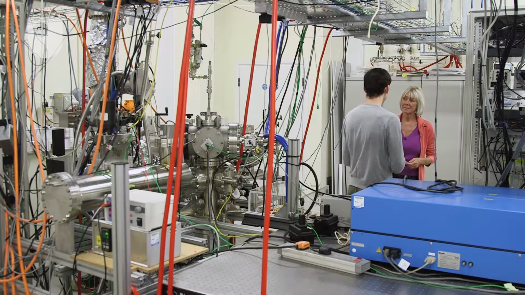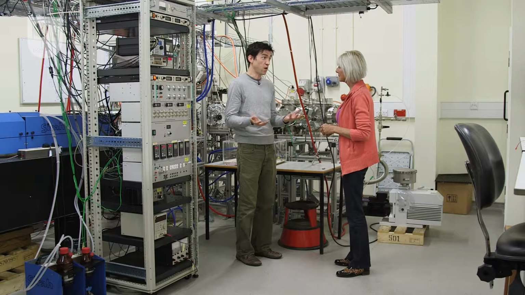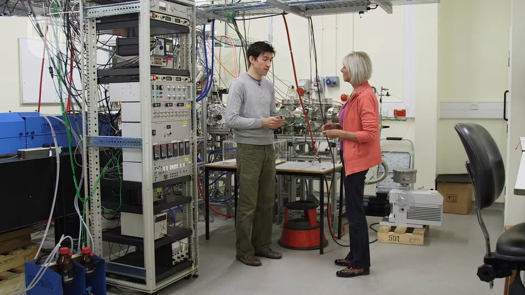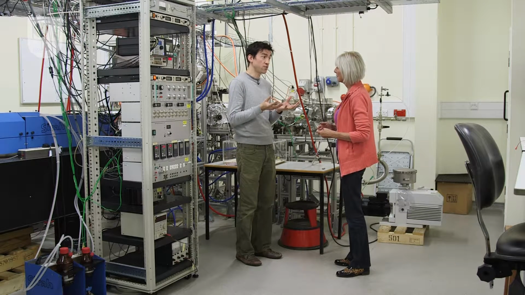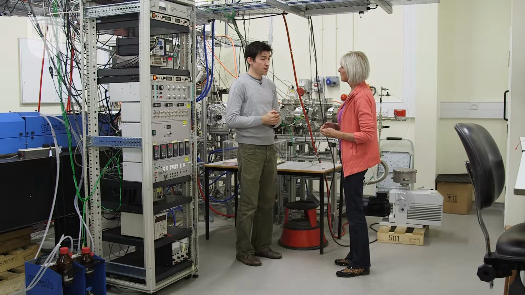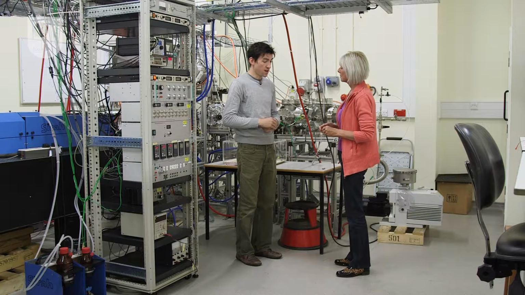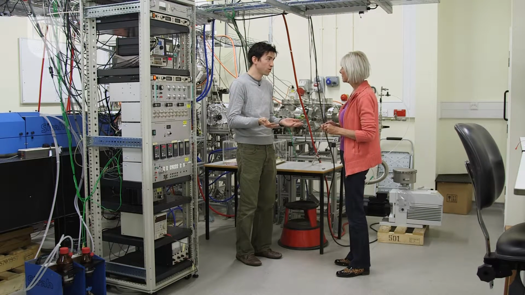Well, we have the radiation sources. So we have a UV laser that we use to cause electronic excitations of molecules and also to ionize molecules. We also have different electron sources, so high energy electrons and also very low energy electrons. And we interact these with our targets, so with our beams of our molecules or our beams of our clusters.